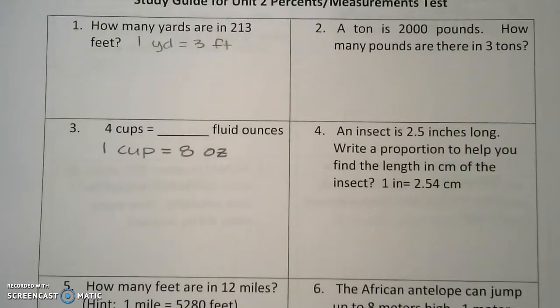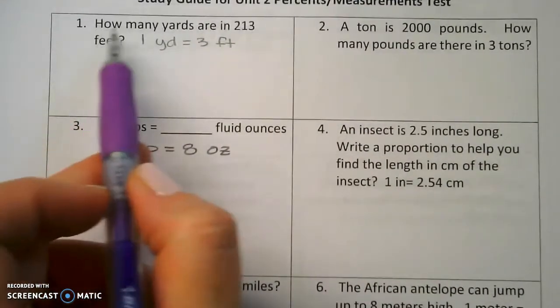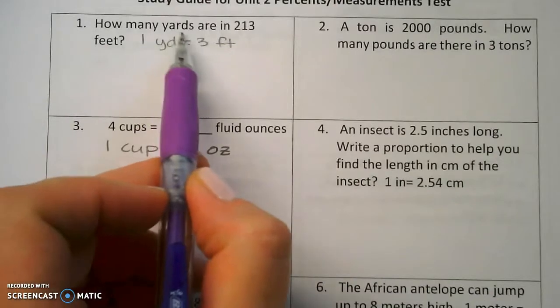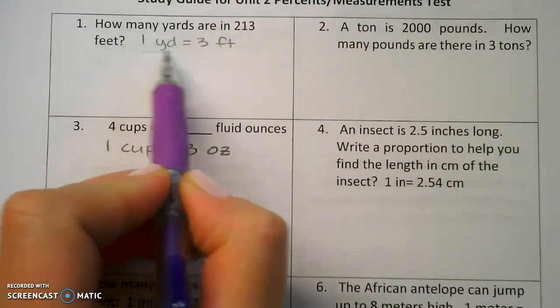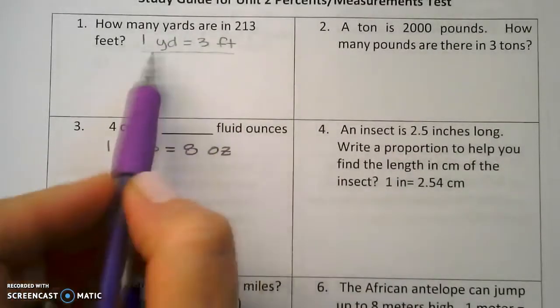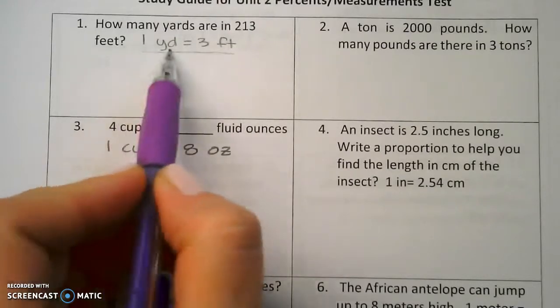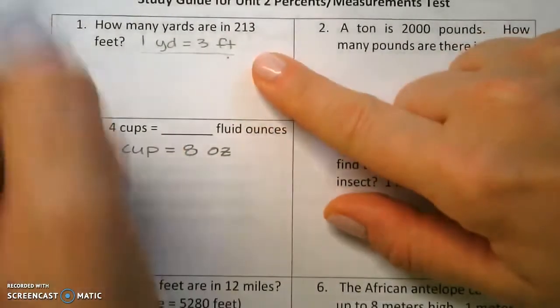So let's start by taking a look at this problem here. Number 1 is asking you to determine how many yards there are in 213 feet. And the conversion rate, which honestly, in most of your other problems, is here. We just forgot to put it in this one. But 1 yard is 3 feet. And that's something that you have in your notes. So we could look at that.